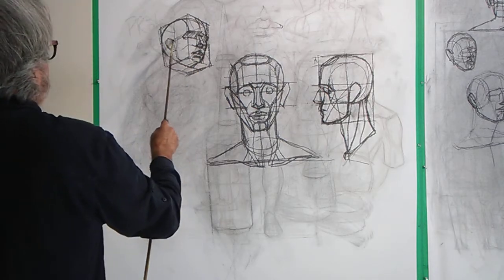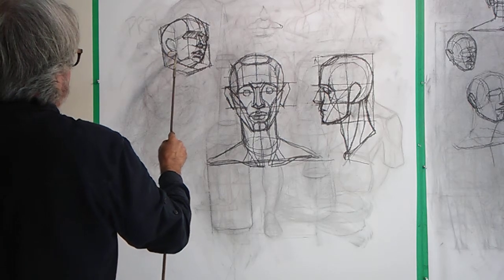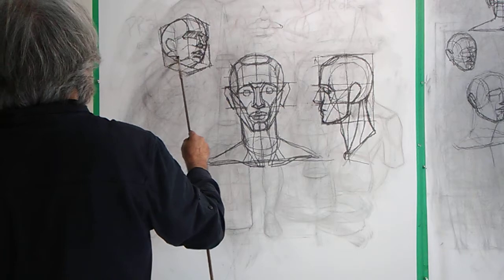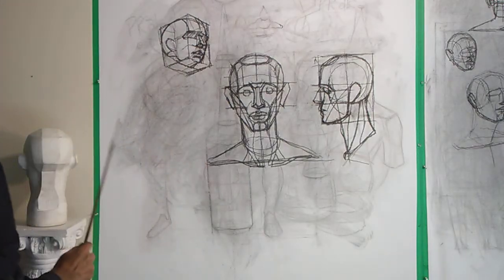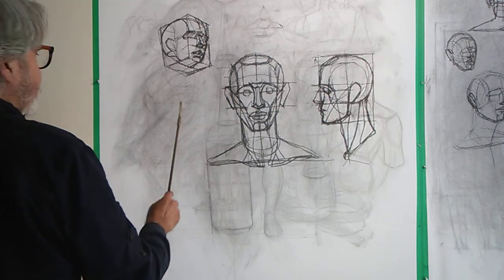Okay. We would have a little bit of an undercut under our back of our skull. Okay. Anyways, that's a little bit looking up. The last one I'm going to do.